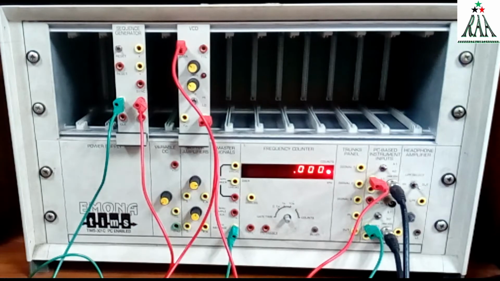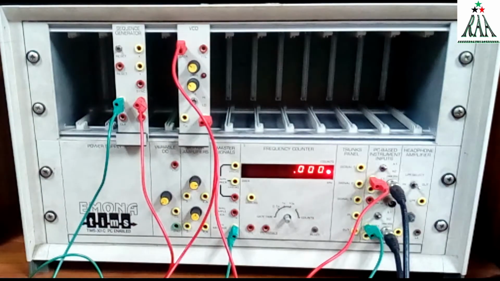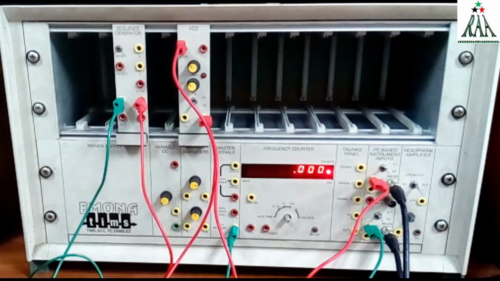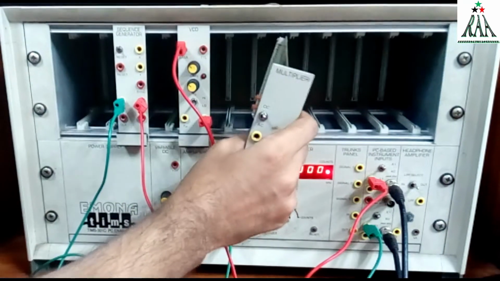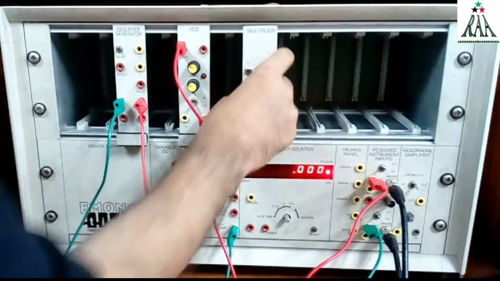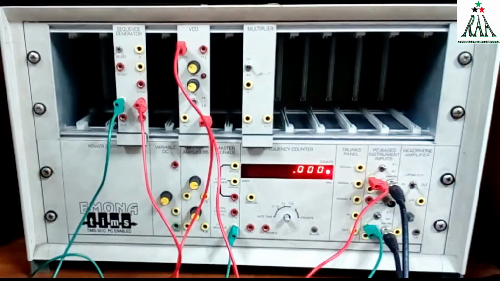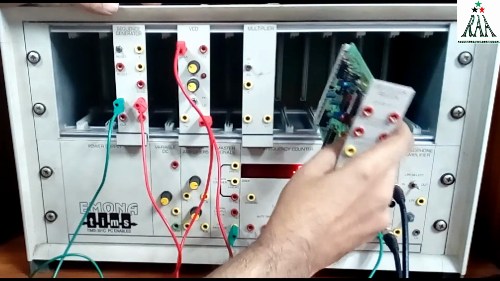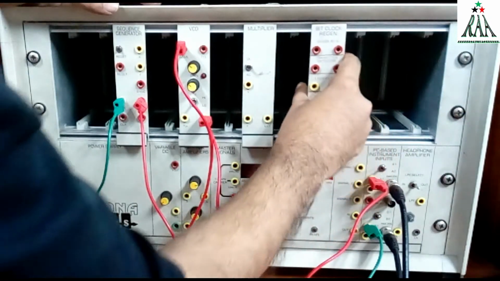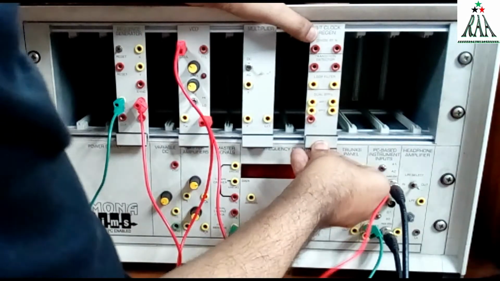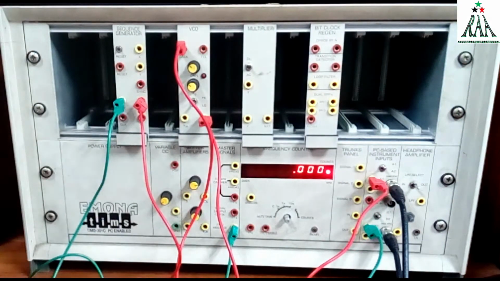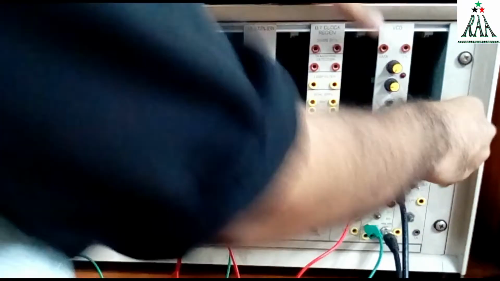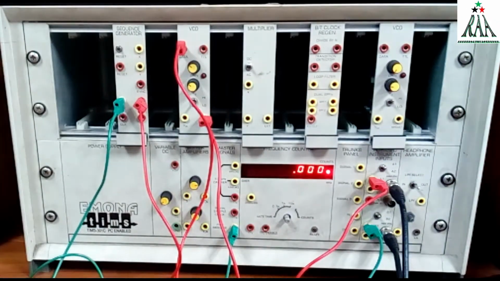Now we will implement the circuit for demodulation of FSK. We will use the multiplier, the bit clock regenerator and the VCO, as we discussed earlier in the schematic for the demodulation of FSK.